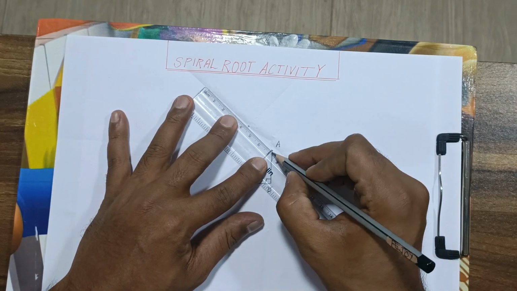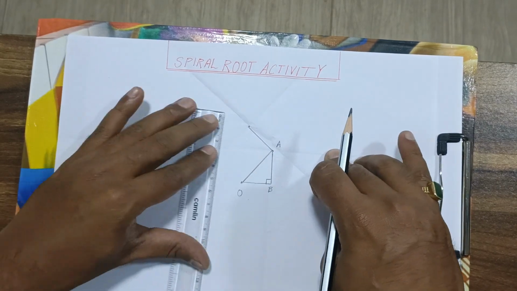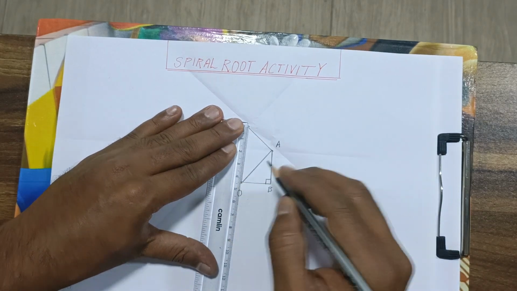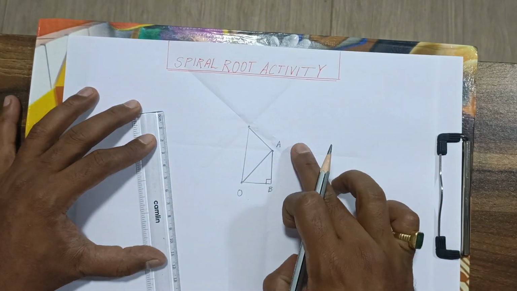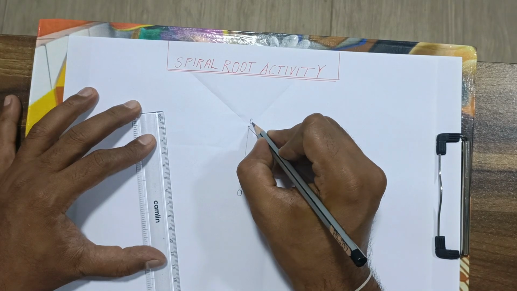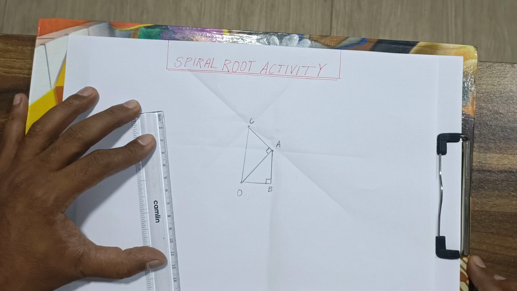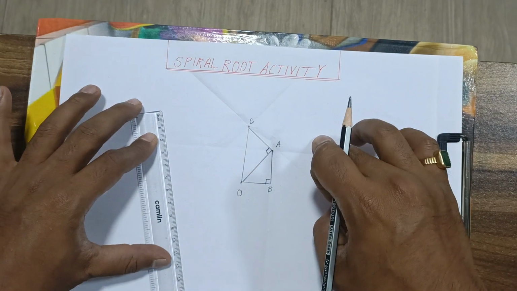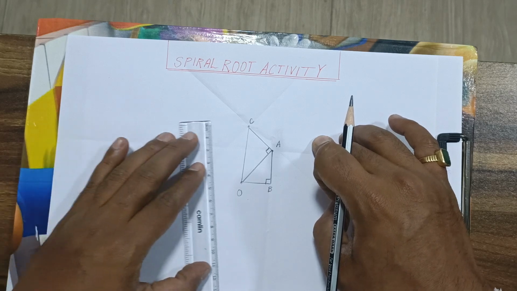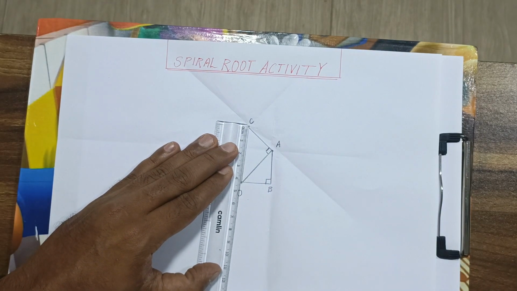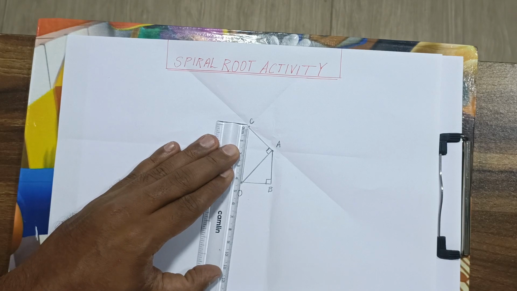So at first I'll join this, and then I'll join to get my hypotenuse. So AB, so now I'll continue. This is C, and this angle is a right angle. This much is very easy to understand. And now the next step. So the unit is important. So I'll keep the scale on the hypotenuse OC now, correct?